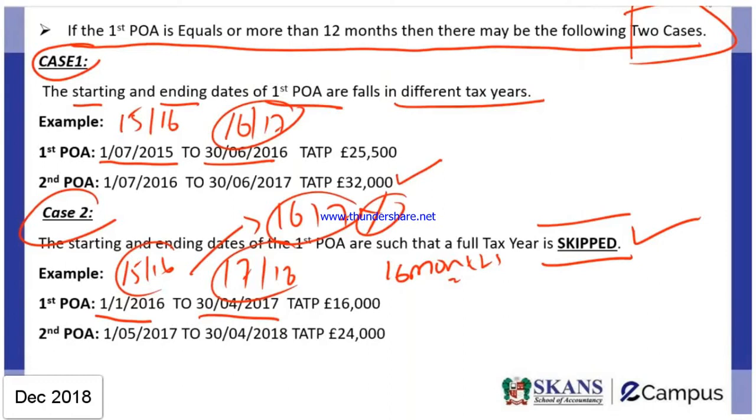Okay. So first of all, identify the length of the period of account. Then identify with the help of starting and ending dates in which tax years they fall. If they fall in different tax years, this is case 1. And if they fall so that between the starting and end date a full tax year is skipped, this is referred to as case 2. The names of these cases are just for remembrance, just for ease. Otherwise, these names are not identified in the case law or Finance Act.